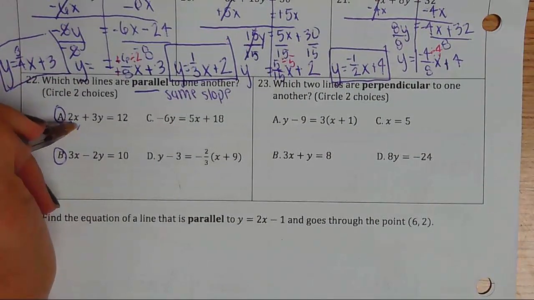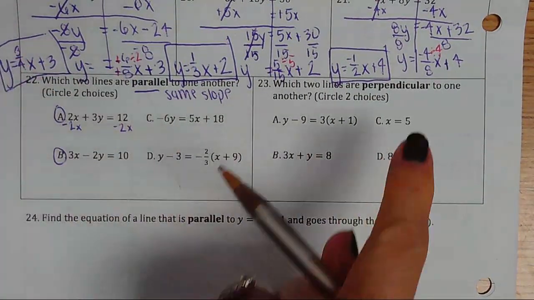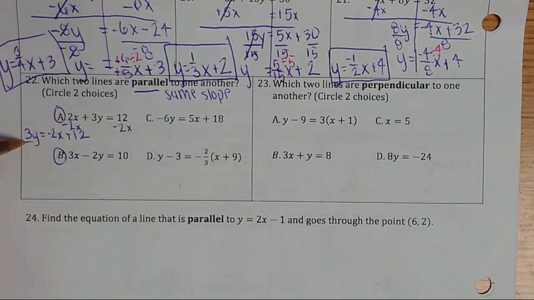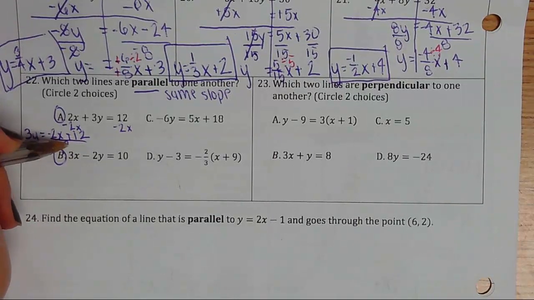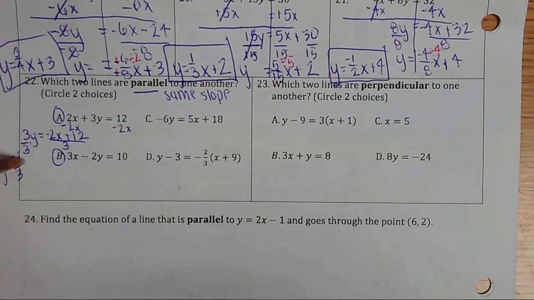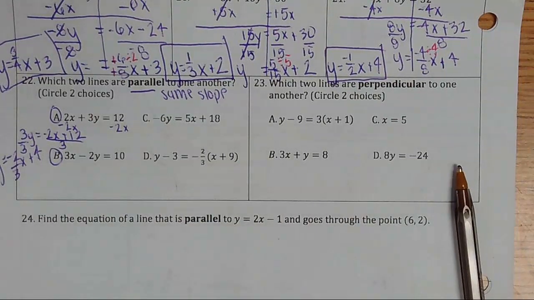So we're going to subtract 2x and subtract 2x. We're doing just what we did up here to determine our slope. So we're going to have 3y equals negative 2x plus 12. All right, so I divide by 3, and I divide by 3. I have y equals negative 2 over 3x plus 4. This is all I'm looking for.